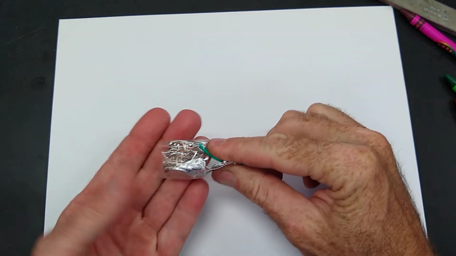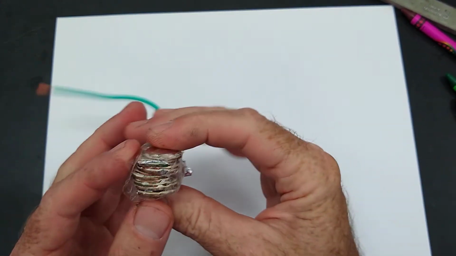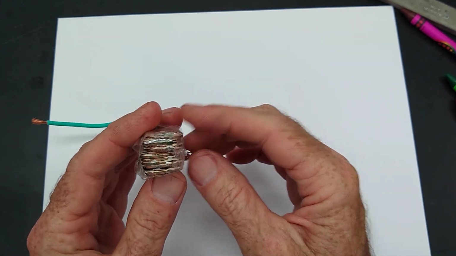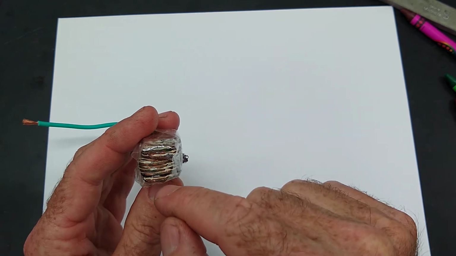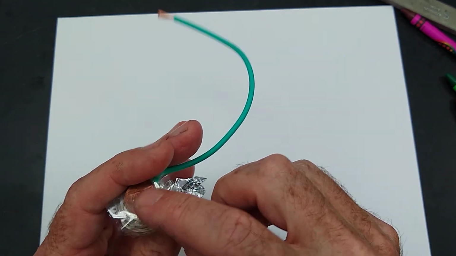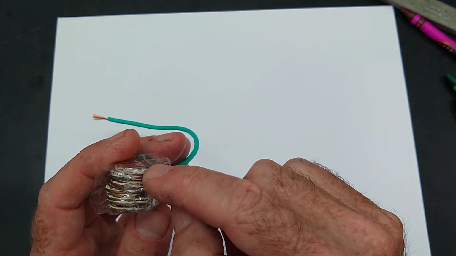Here is a penny battery. Do you think this is an example of parallel plates? It absolutely is. You have two different metals. In this particular penny battery, we have pennies and aluminum.